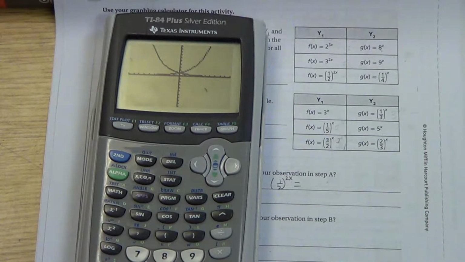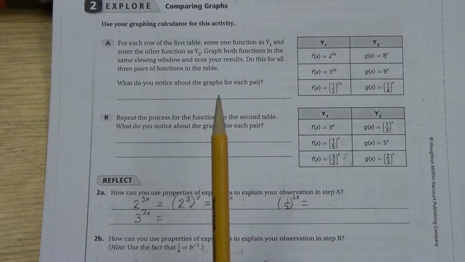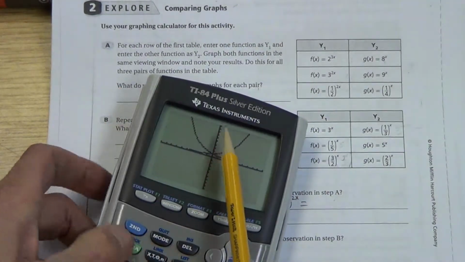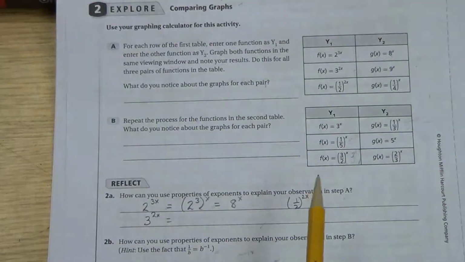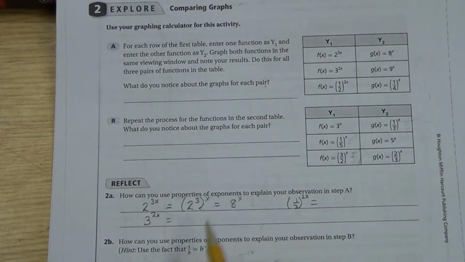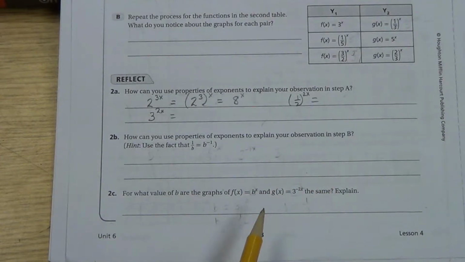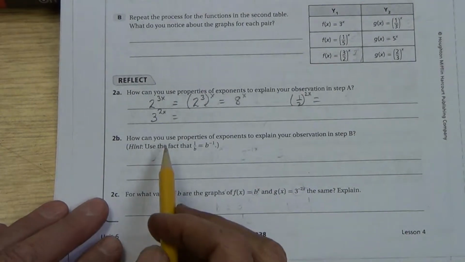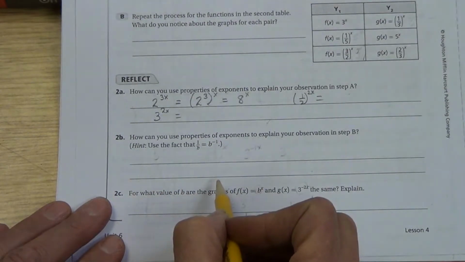What are you noticing about these graphs? Hopefully you said that they're a reflection over the y-axis. Reflection over the y-axis. Okay? How can you use properties of exponents to explain your observation in step B? Well, we know that 1 over b equals b to the negative 1.